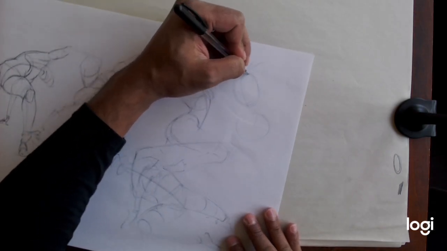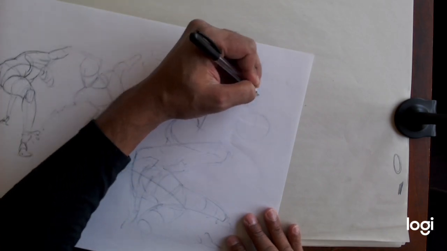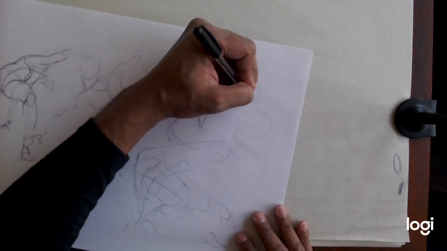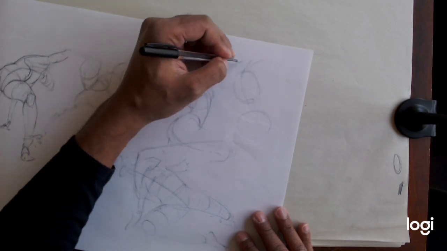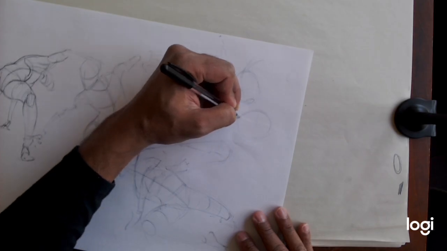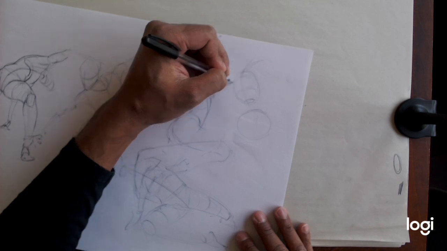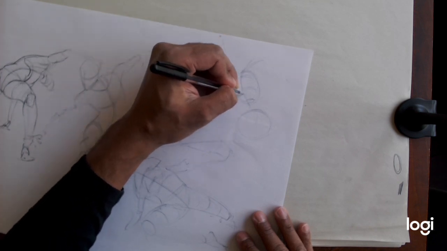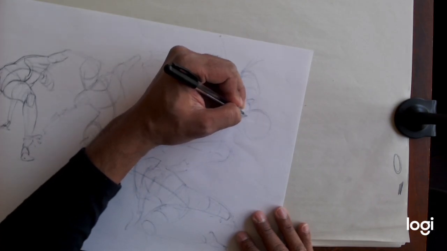And in this case, it's a little bit shown from below. So we're looking up at the figure, we're low to the ground. And I want to show that through these cross section lines. And now also use the spine here and bulge it out.